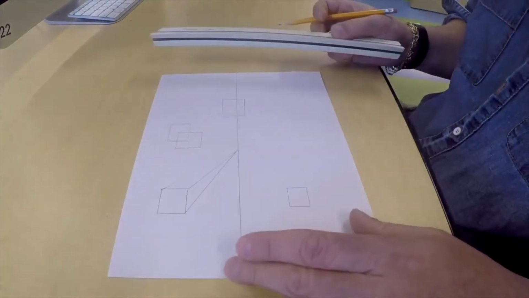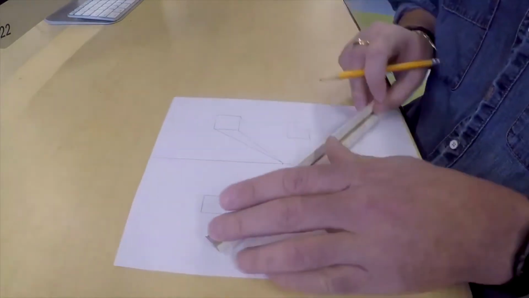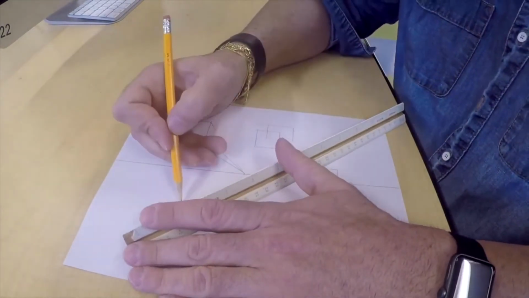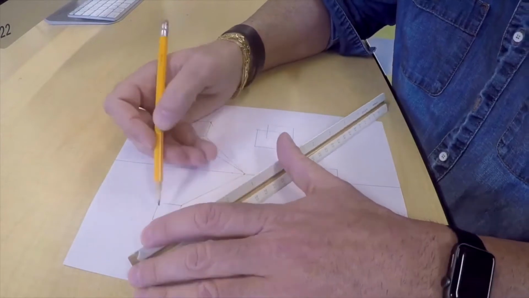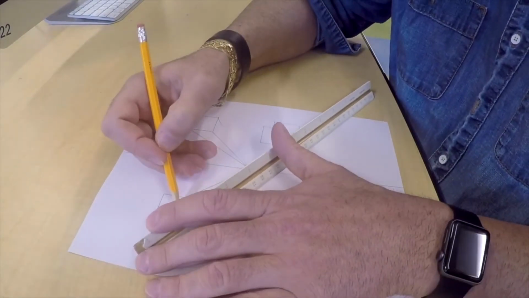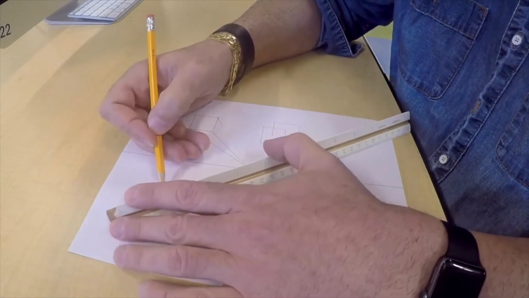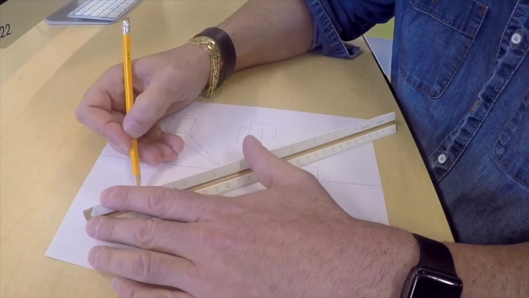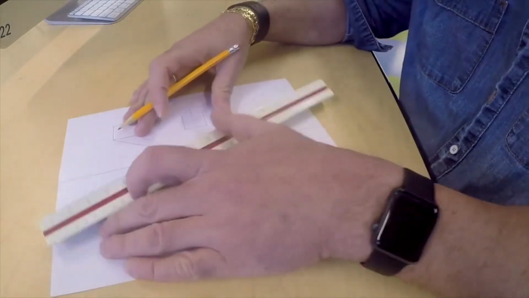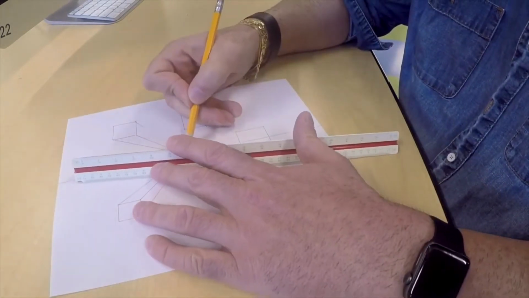Alright, I'll go around and make sure all the closest corners are going to the vanishing point. The corner that's the far corner away from it or behind it, you're not drawing. So you're only drawing 3 on this one. This one's only 2.